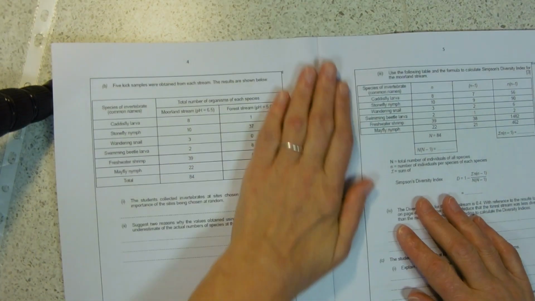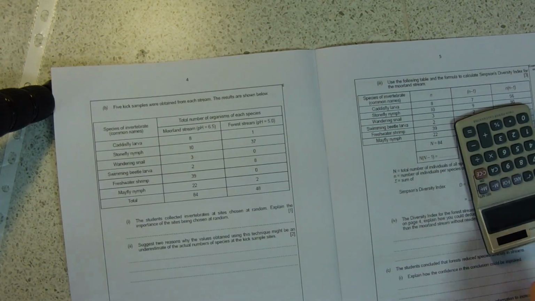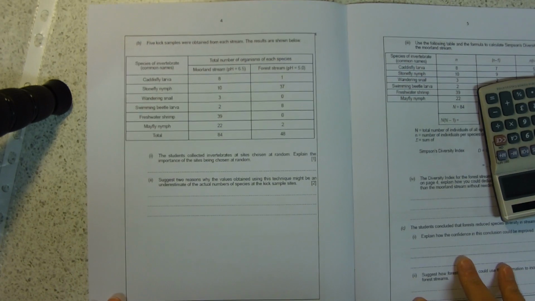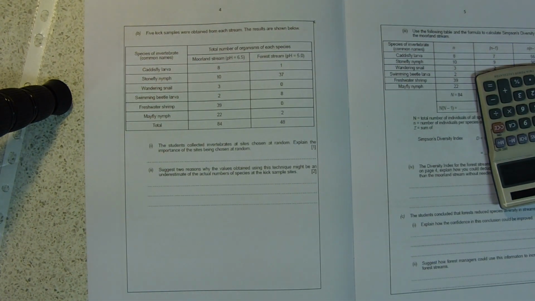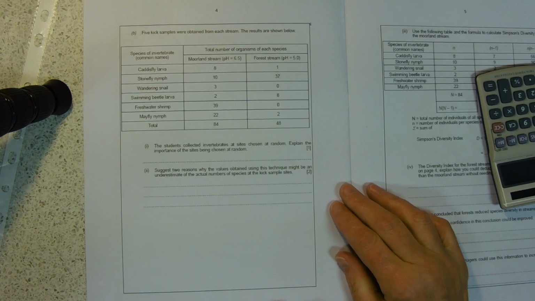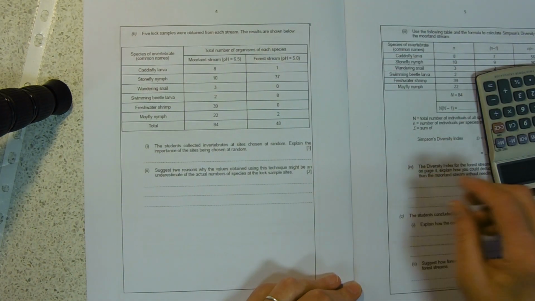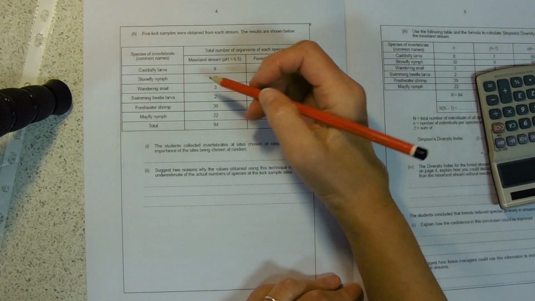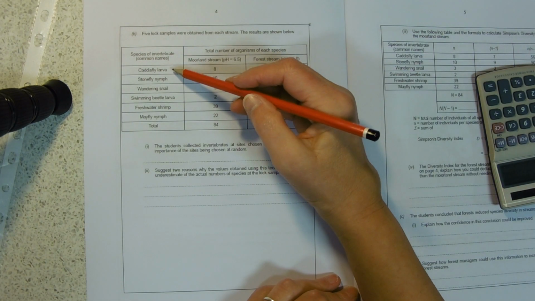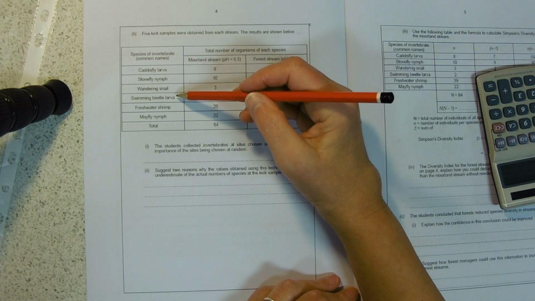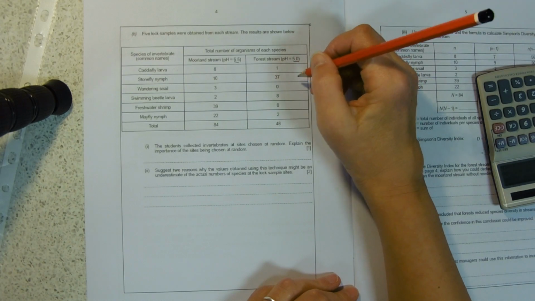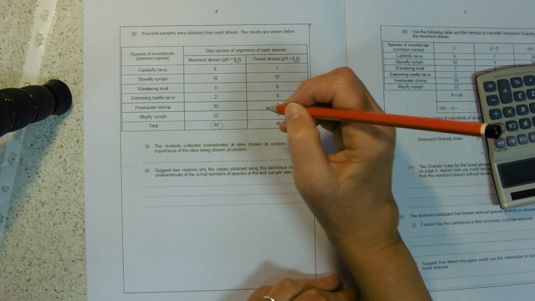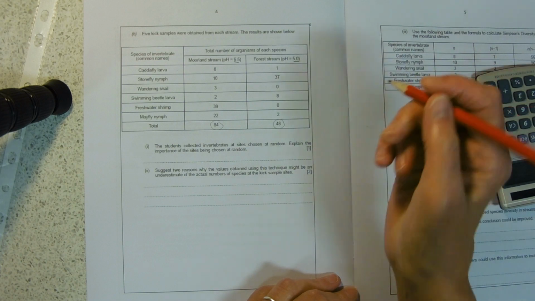Okay. Hurrah. Oh Lord. So luckily I've got my trusty calculator, so that's good. So we don't have to use too much that's from the other side of the paper. Anyway, 5 kick samples. So we've got the results, moorland stream 6.5. We've got the species, caddisfly, stonefly, wandering snail. And so that's our less acidic, that's our more acidic. We've got a total of 84, we've got a total of 48.